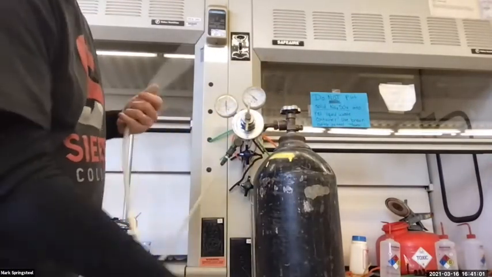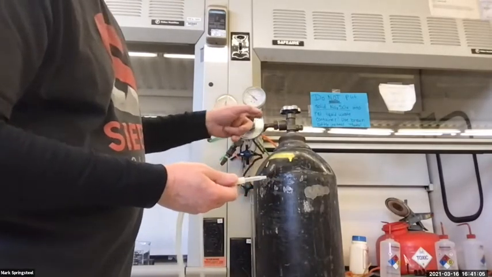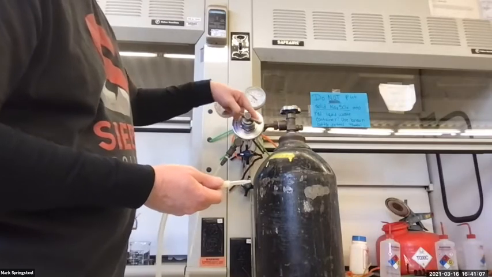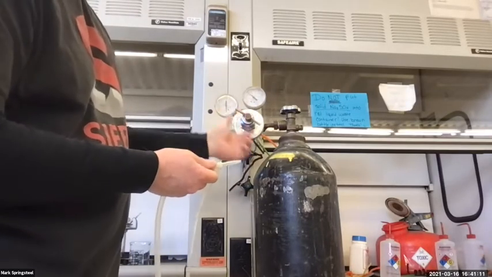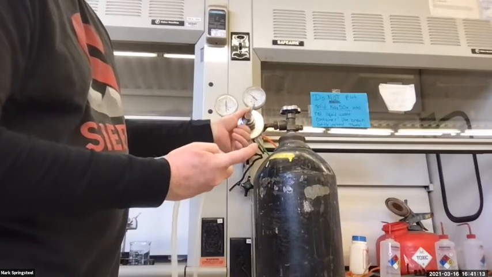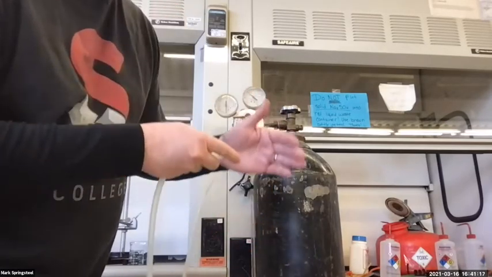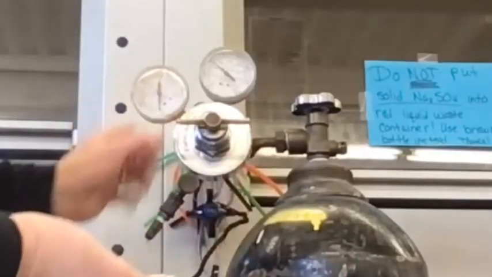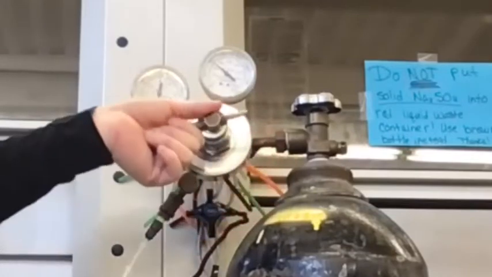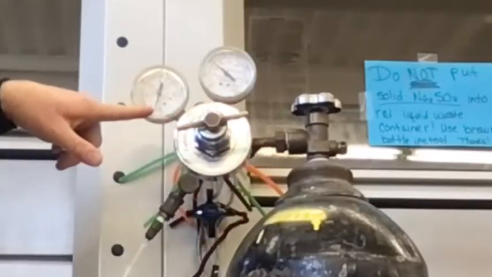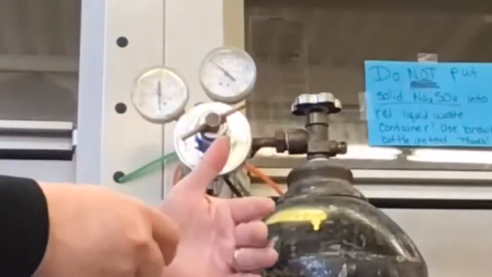So I've got this end here with an opening. When I screw this in, I'm going to allow the gas to come out of this. And the more I screw it in, the more the pressure is. So I'll show you. Can you hear it? Yes. And this will tell me how much pressure I'm actually letting out. It's too low to read right now, but see how as I go up, that number went up? You could read it. If I go down, it goes down. So I can control my pressure with this.